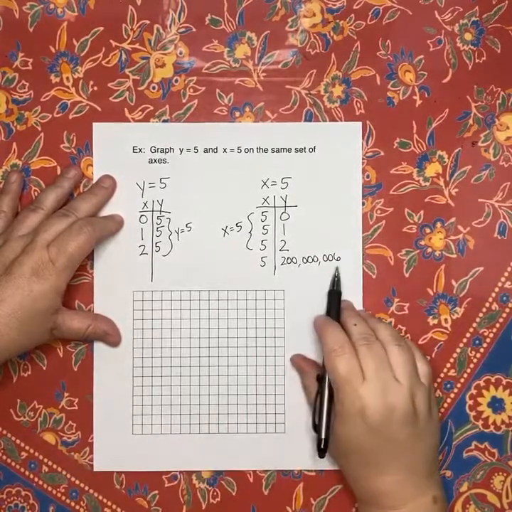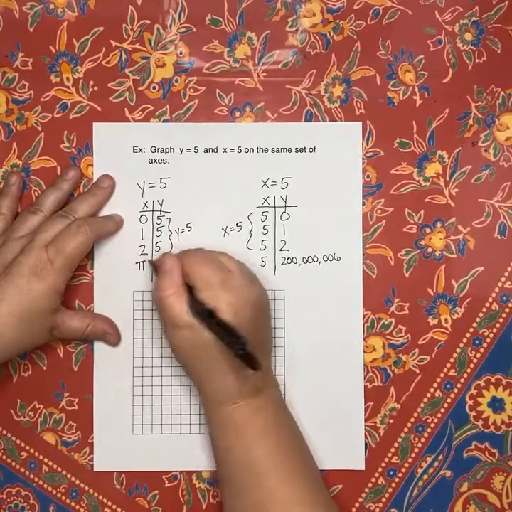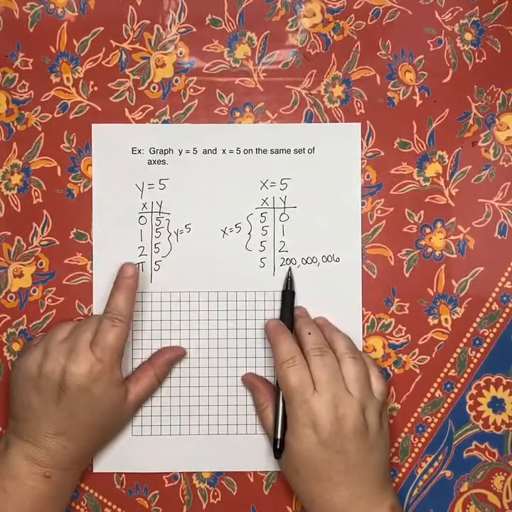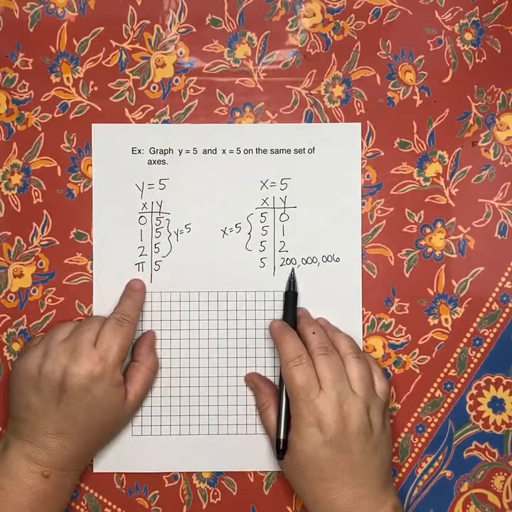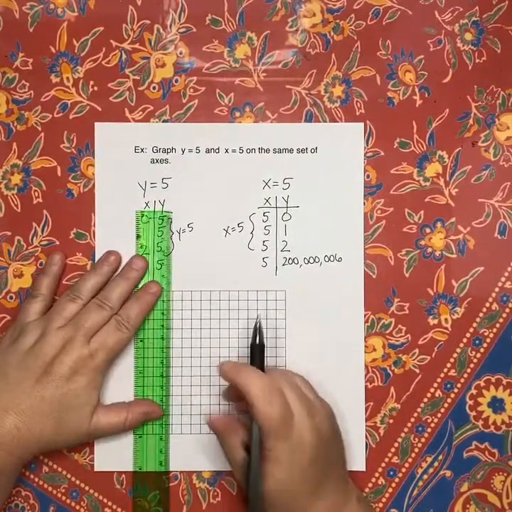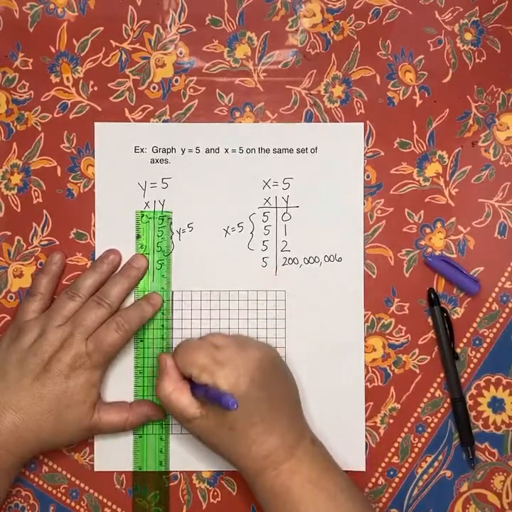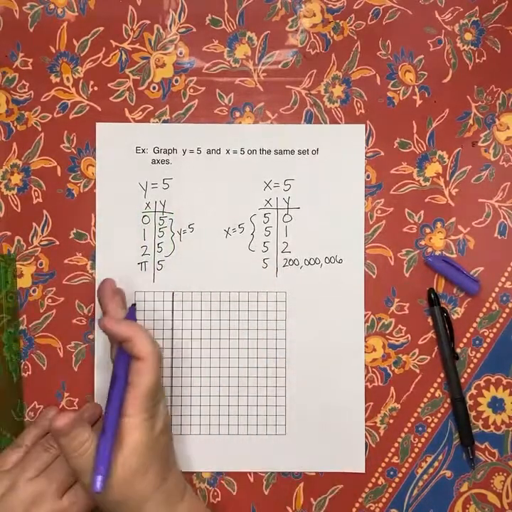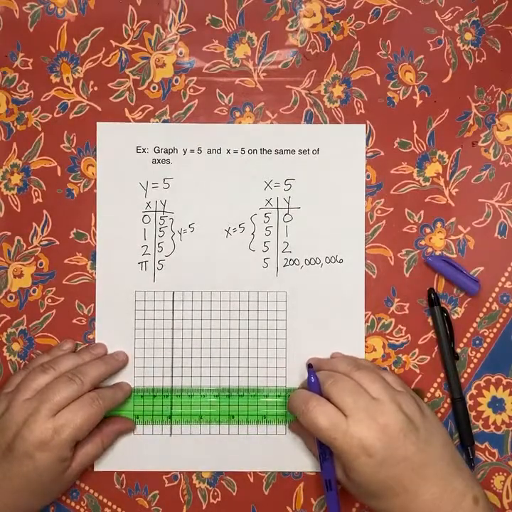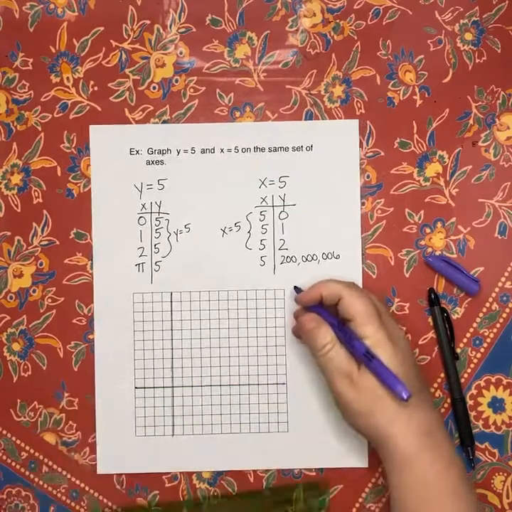Now, that's going to be really hard to graph. Or you could pick when x equals pi, what's y? Well, y is 5. So you can pick funny numbers, but then you're going to have to graph them. For this one, because I have to get all the way to x equals 5 and y equals 5, I'm going to move my axes. My y-axis is going to move over to the left a little bit, and my x-axis is going to go down a little bit.